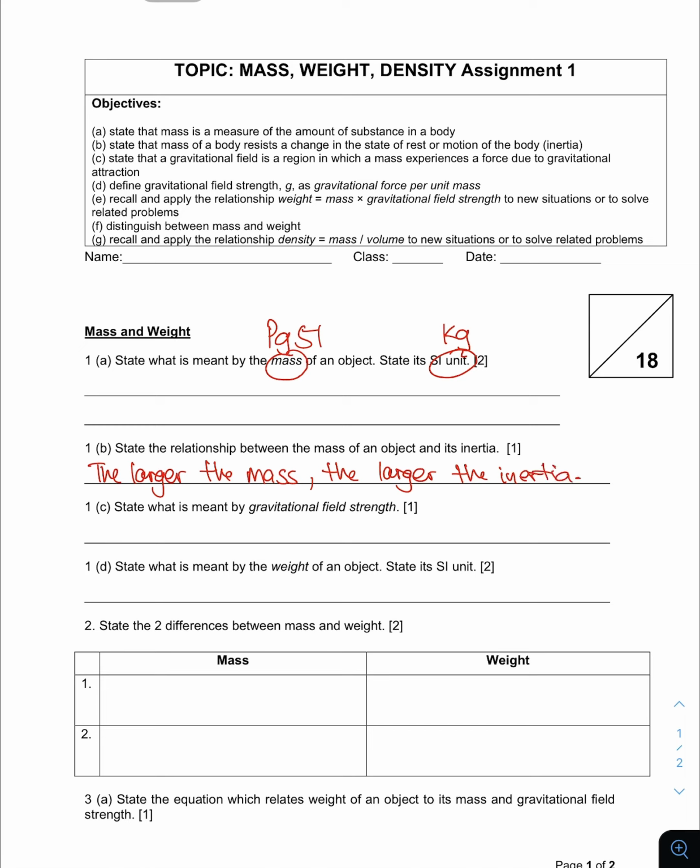If you want to understand this concept, take the example of you trying to push an adult man and a little boy. The man obviously has a larger mass than the little boy. When you try to push both of them, you'll find that it is more difficult to push the adult compared to the little boy. So we understand that the larger the mass, the larger the inertia. The body is more reluctant to move, even when we apply a force on it.